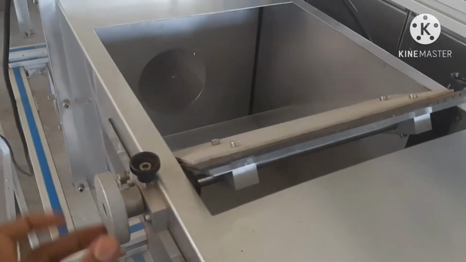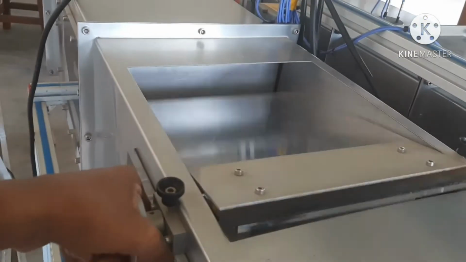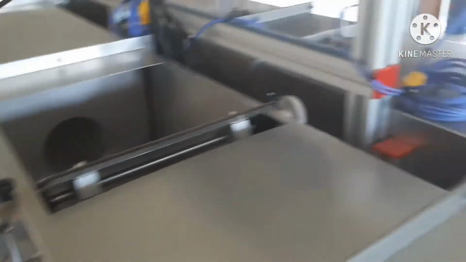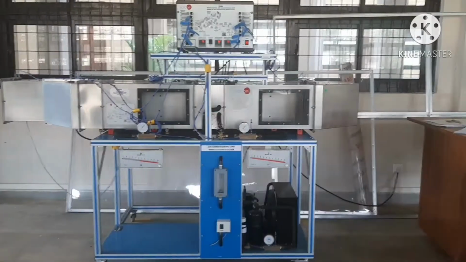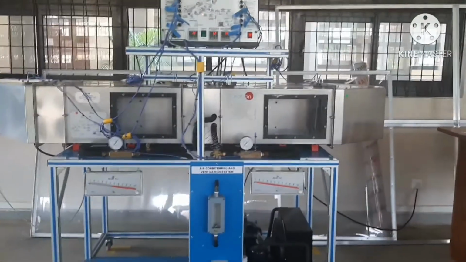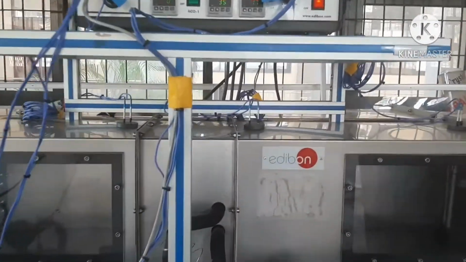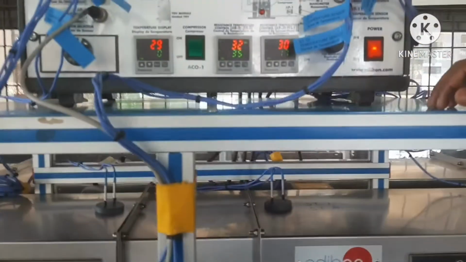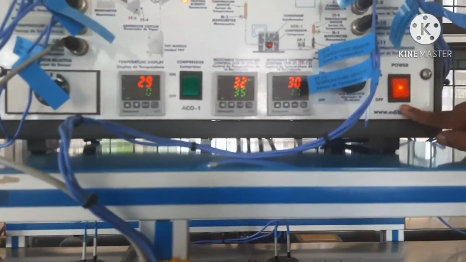And in every place of the airflow there are two different thermostats, right, to measure the wet bulb and dry bulb temperature, so that we can measure the humidity, right? This is a control panel above the table, right?